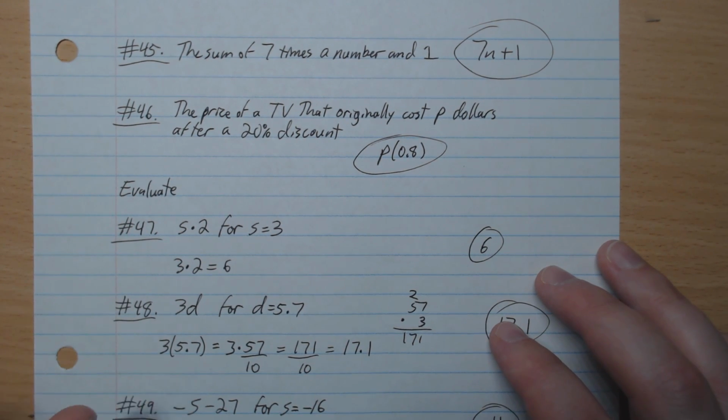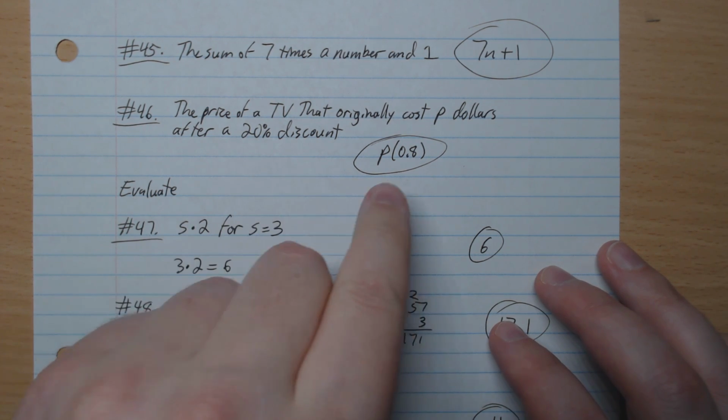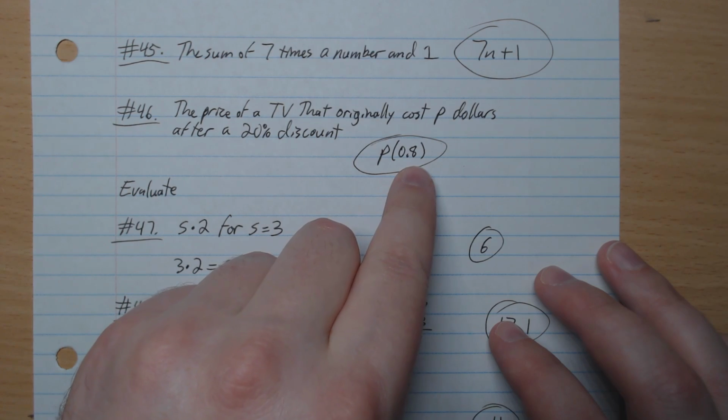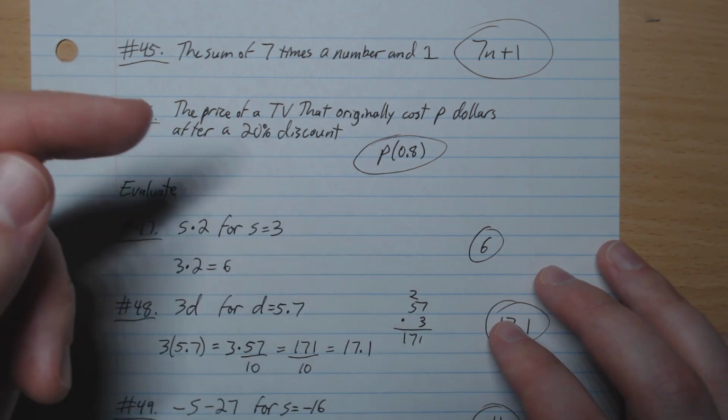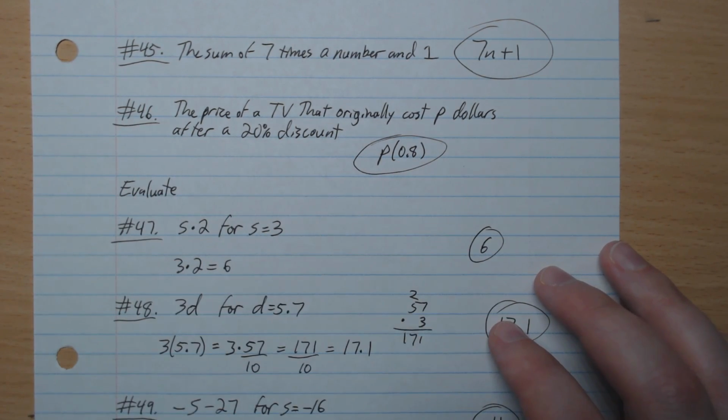46. The price of a TV that originally cost P dollars after a 20% discount. So a 20% discount gives us 0.8 as what you'll pay. So P times 0.8.